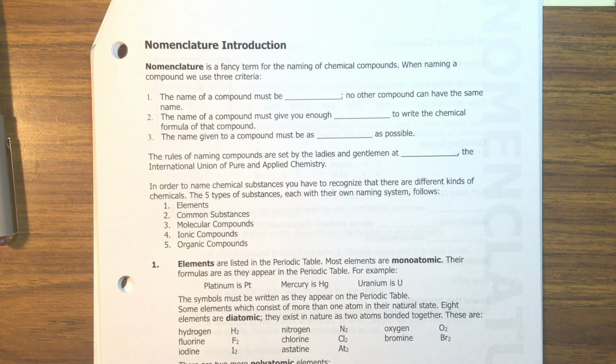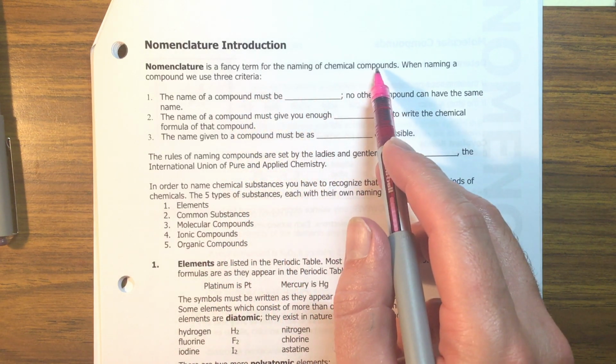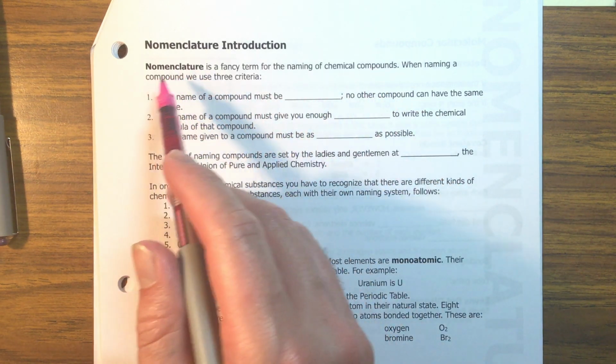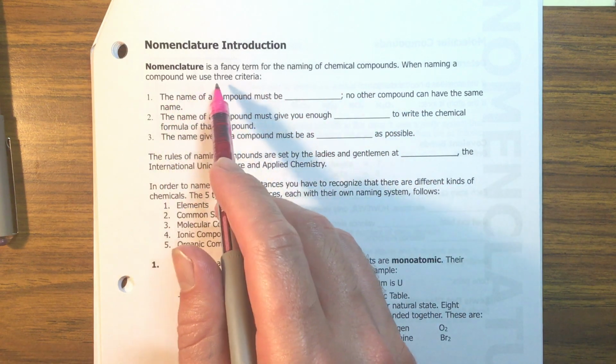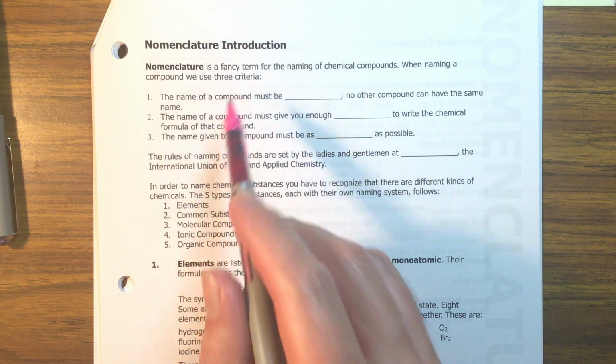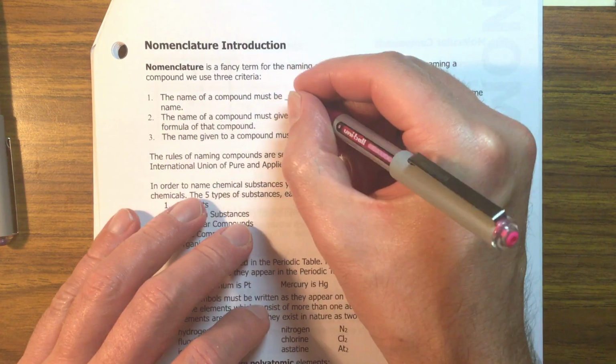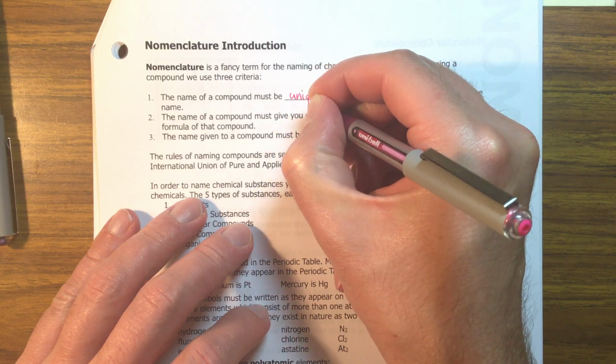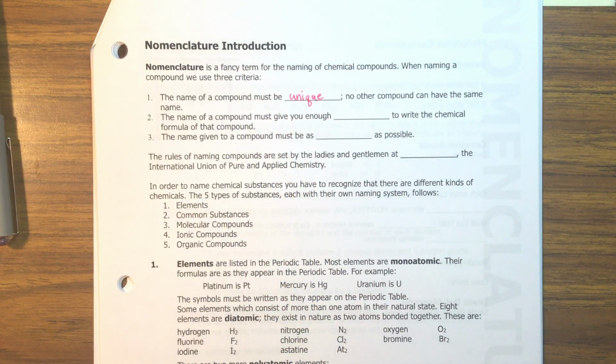Right, let's take a look at nomenclature. Nomenclature is a fancy term for the naming of chemical compounds. Nomenclature just means naming things. When naming compounds, we have to have three things happen. The name of a compound must be unique. No other compound can have the same name.